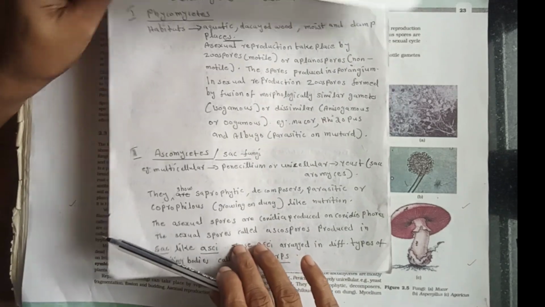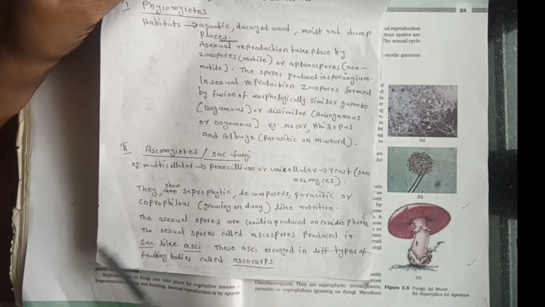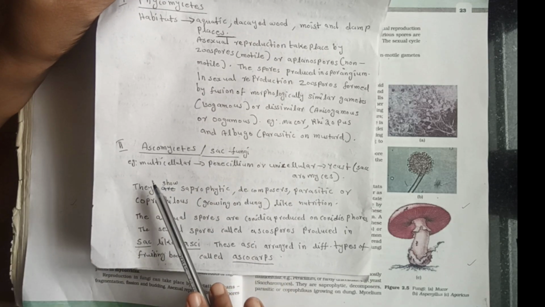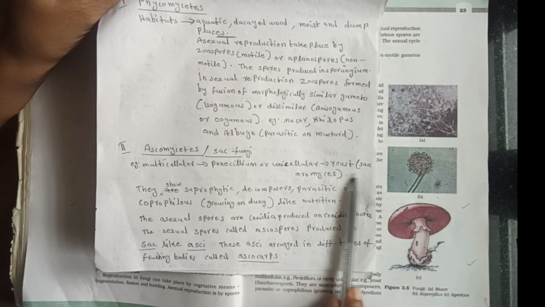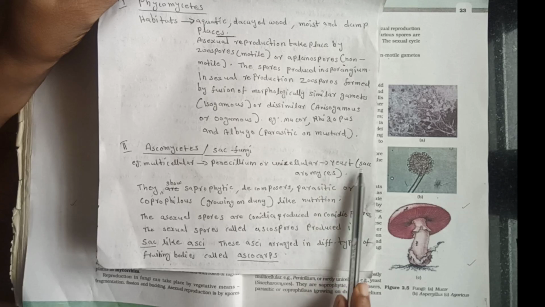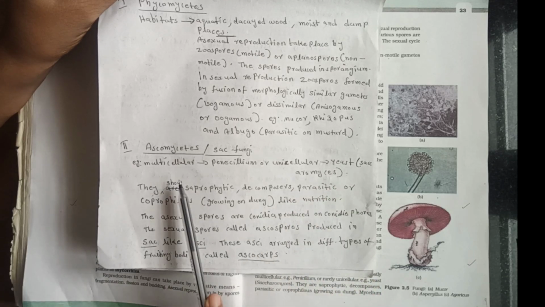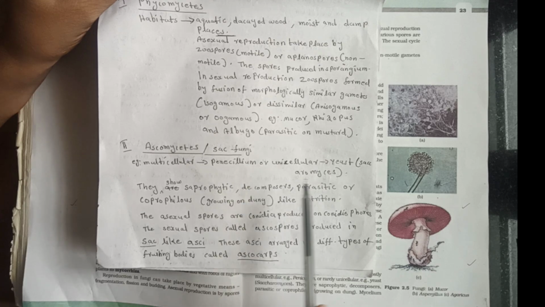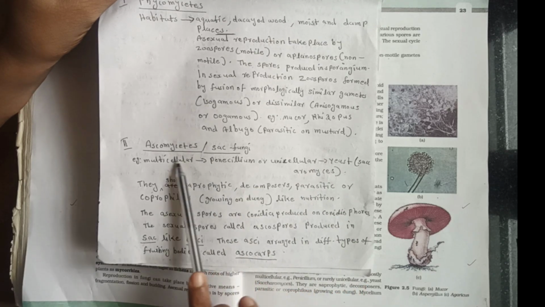Next group, ascomycetes or sac fungi. Examples: multicellular Penicillium or unicellular yeast. Saccharomyces has different varieties and species. In the multicellular case Penicillium, in the unicellular case yeast. They are also known as sac fungi.